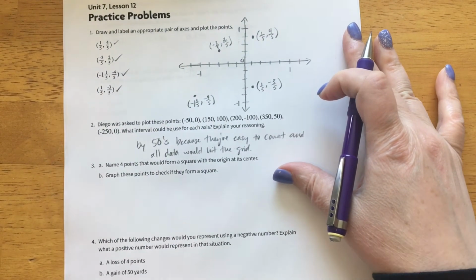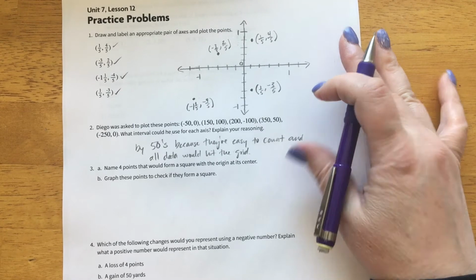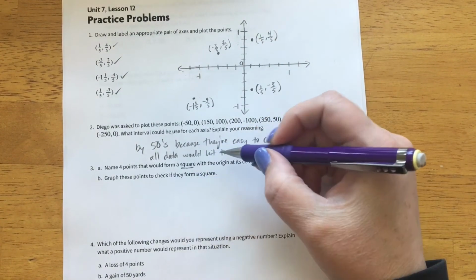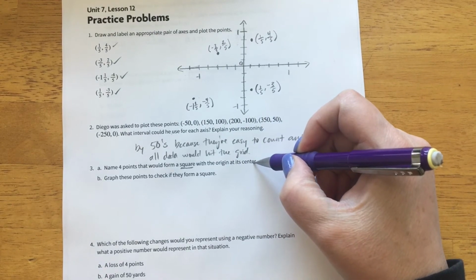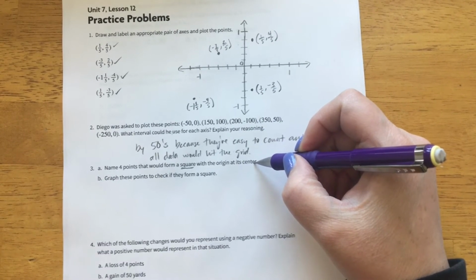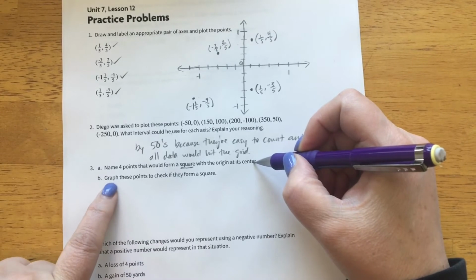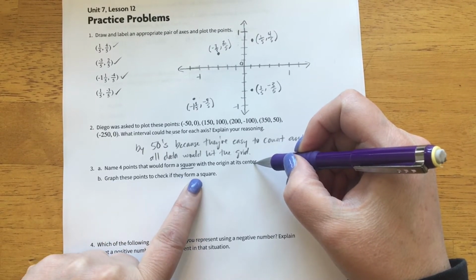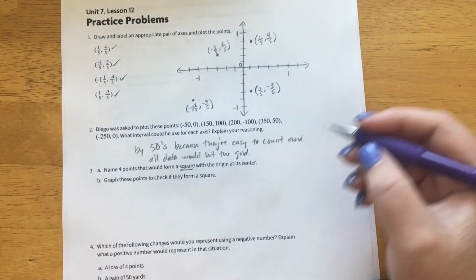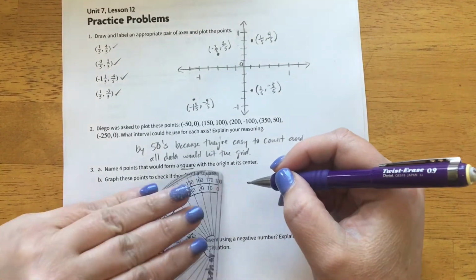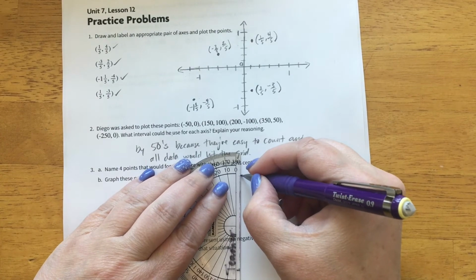Number 3 now. Name 4 points that would form a square with the origin at its center. Okay, so let's think about what this would have to look like. And part B, if we look ahead, it tells us to graph these points and check to see if they're a square. So let's just do both of them at the same time here. Let's draw ourselves a little coordinate graph. It doesn't have to be very big.